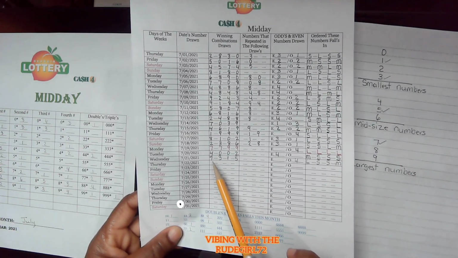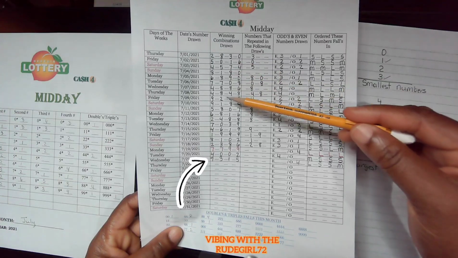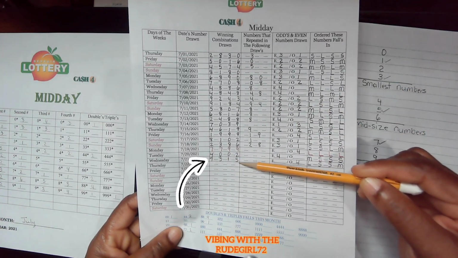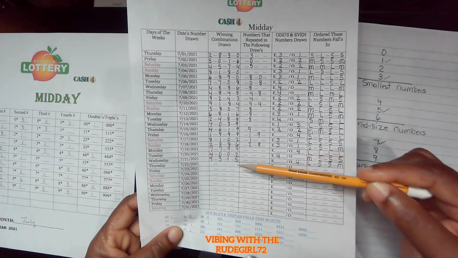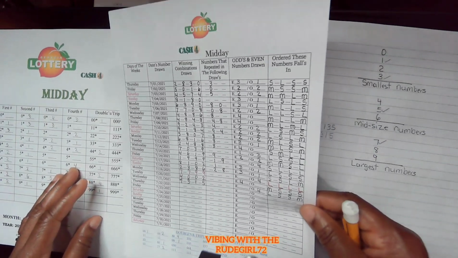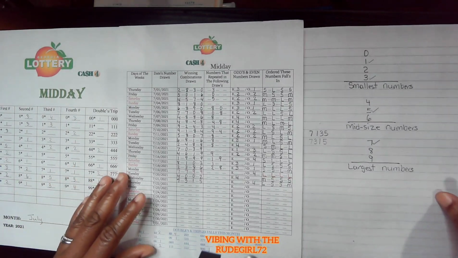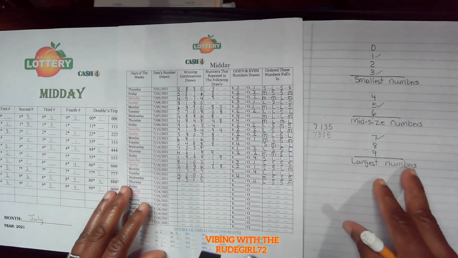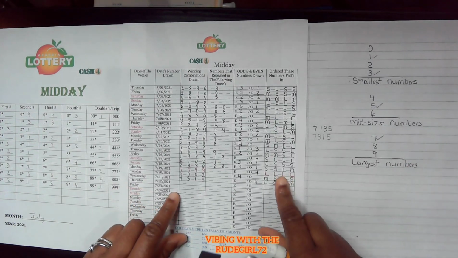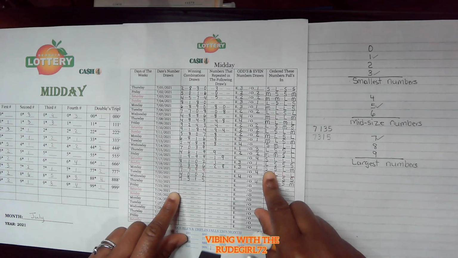So this is what the layout will be following the rest of these combinations that have already been drawn. If this will be the next one, hopefully this will be the next possible combination. And there you go, as simple as that. I just selected 4 numbers out of 10 numbers for the next possible upcoming draw for the Midday Cash-4.